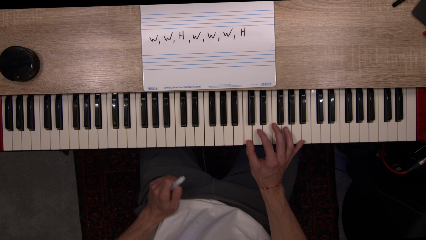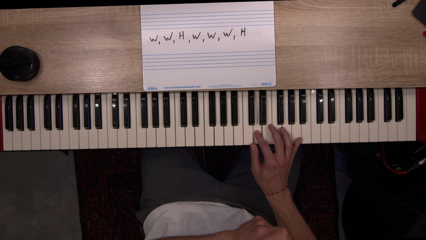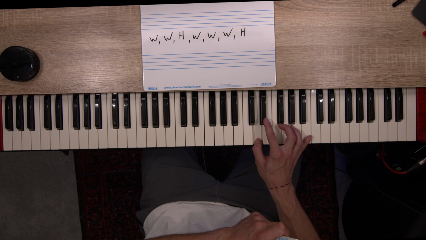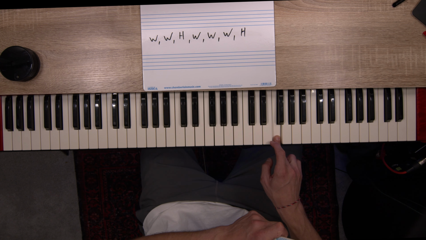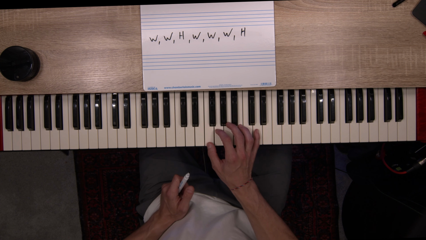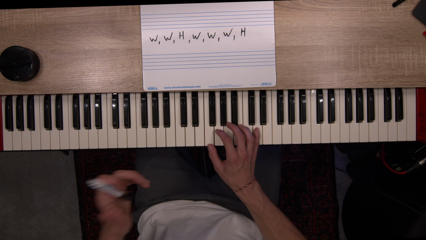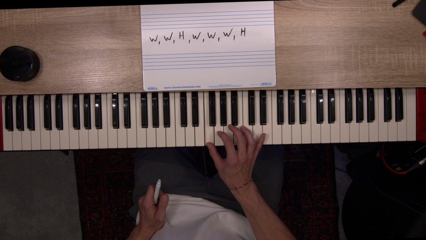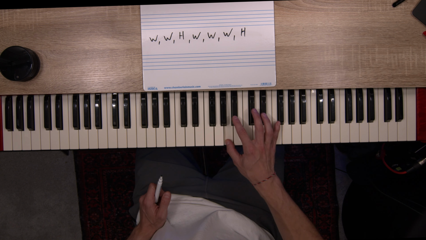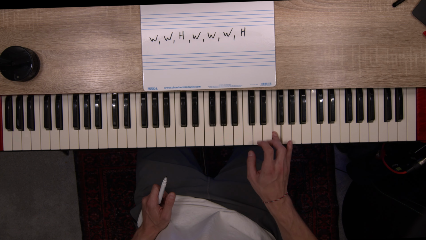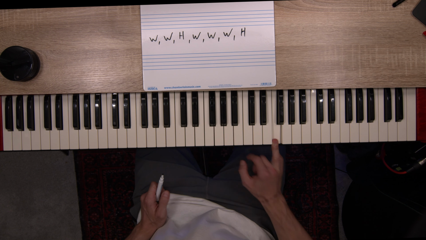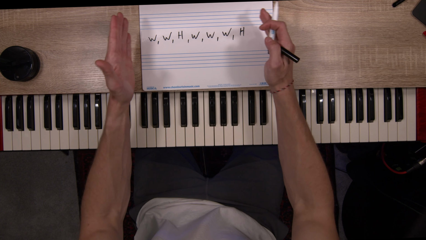And then another whole. Skip this black key. That's right. Another whole. So we'd skip this black key. And then a half key. Fantastic. So let's just do that in sequence so we can hear it with more legibility. Whole, whole, half, whole, whole, whole, half. Great. So this is how we find any major key.